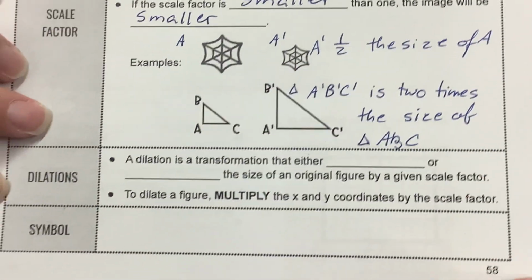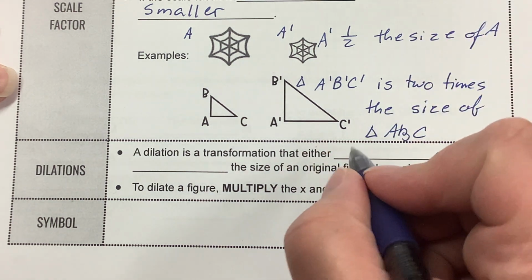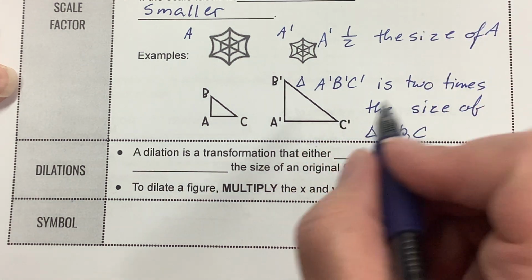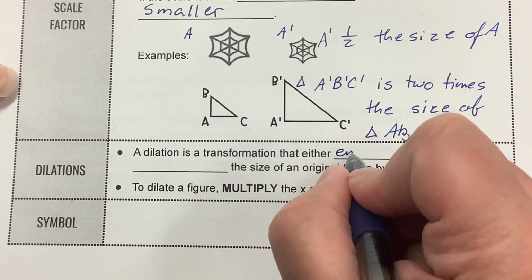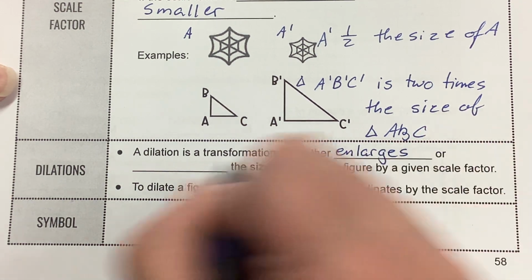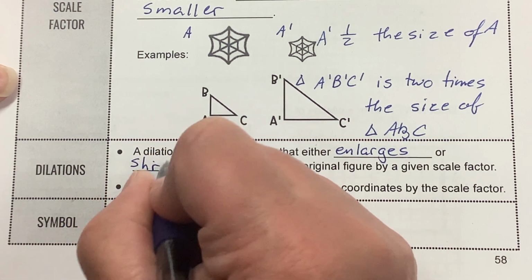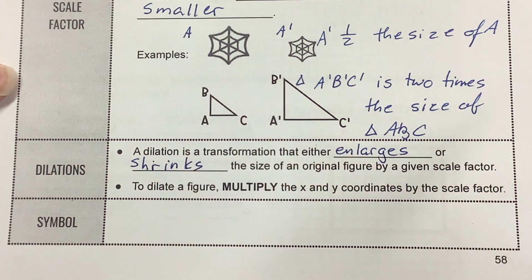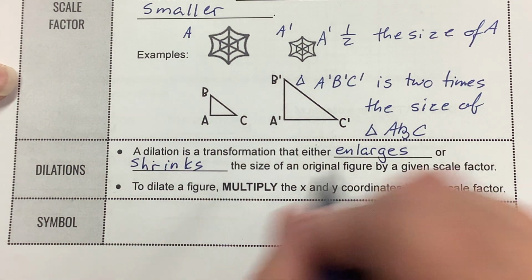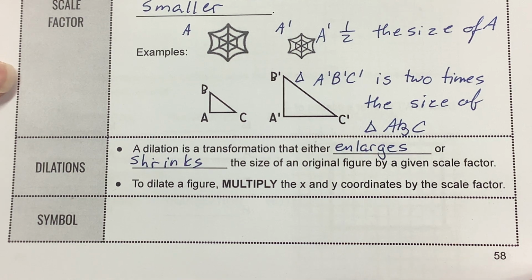All right, a dilation is a transformation that either enlarges or shrinks the size of the original figure by a given scale factor. To dilate a figure, multiply x and y coordinates by the scale factor.